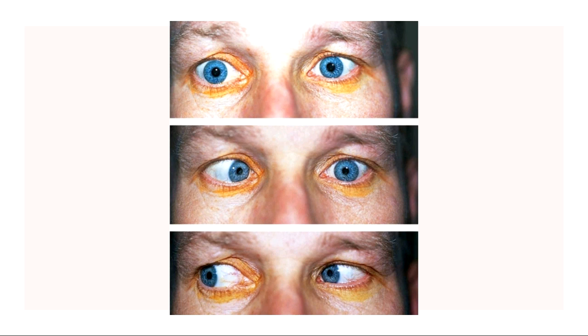Okay, so the first picture, the second picture, and the third picture. It seems as though the patient's being asked to follow a moving target. The left eye seems to not be able to look to the left. So it means that the lateral rectus of the left eye isn't working.